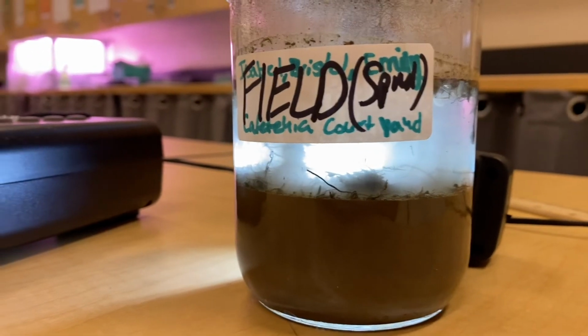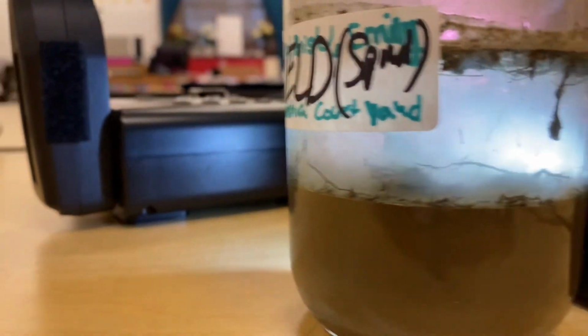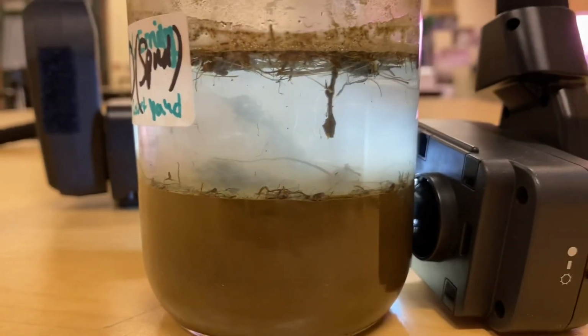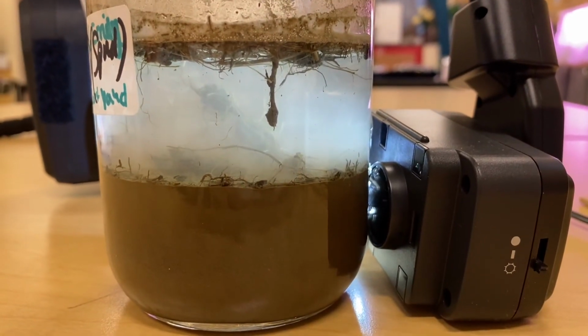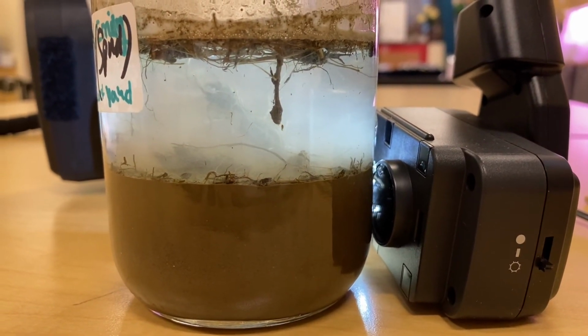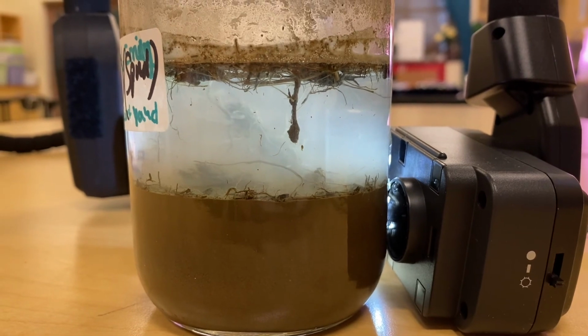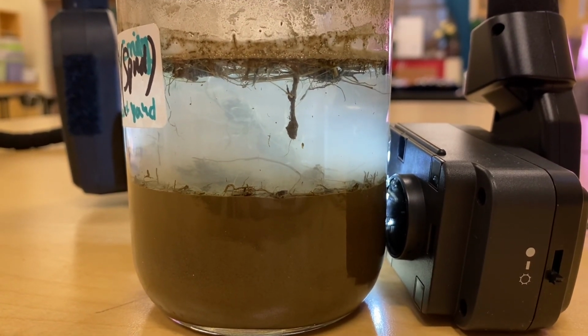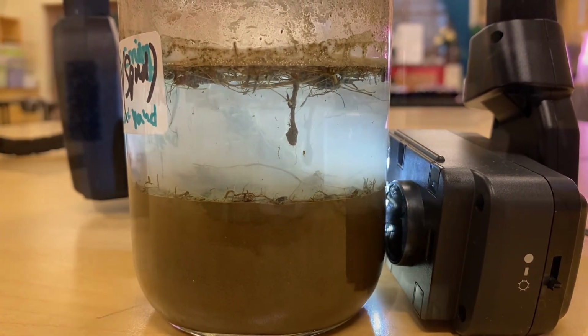Here's a look at our second sample. This is the field soil sample. Try to do your best. Again, I understand it's extremely hard to see via the video, but you should be able to get enough observations to help you answer the analysis questions.